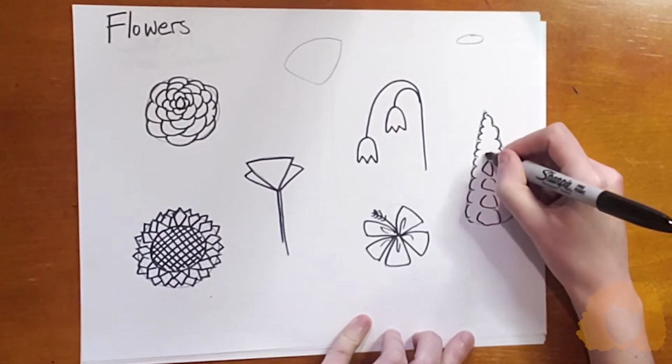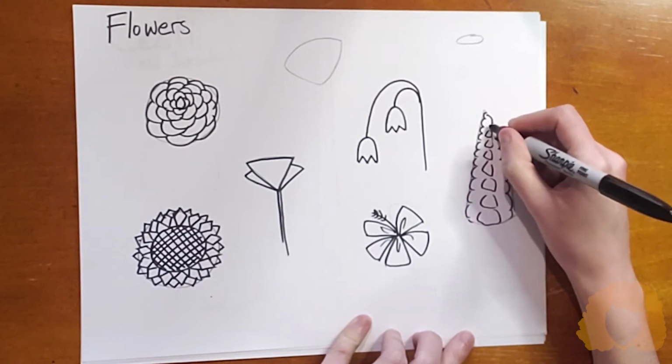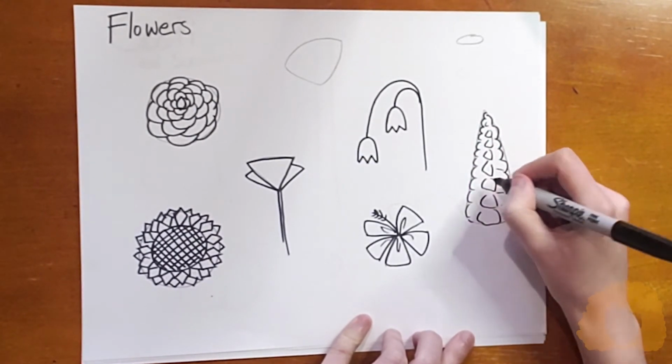I unfortunately am not as good with plants as my sister. I tend to kill my plants, which is why I prefer to draw them.